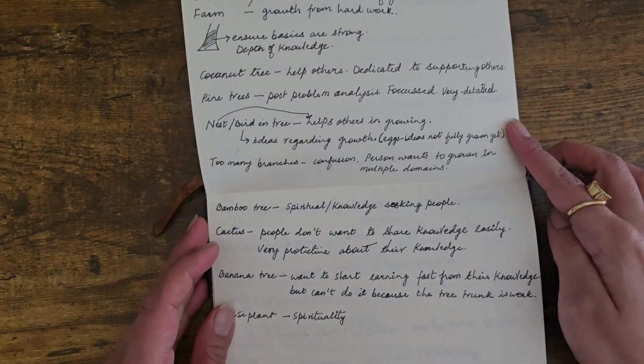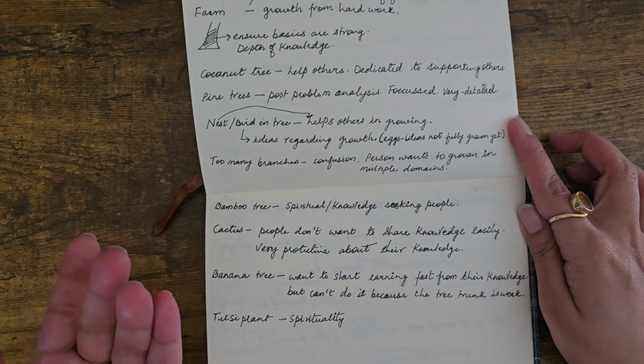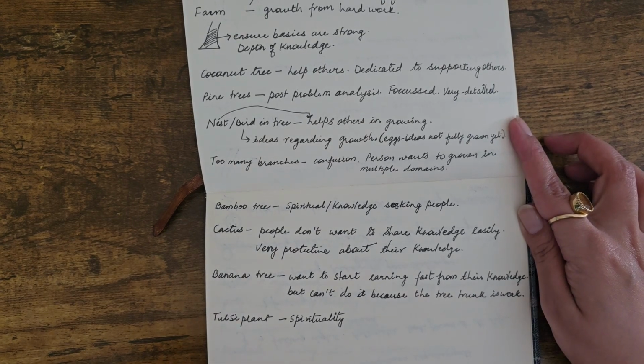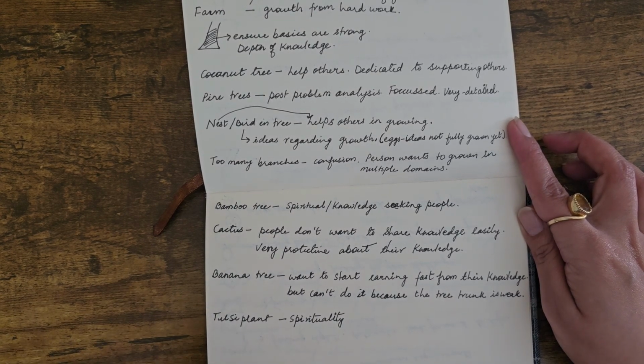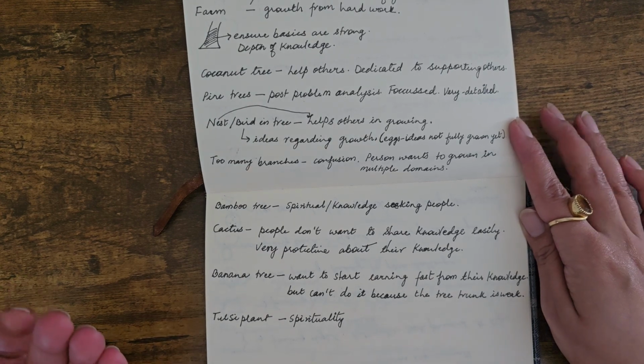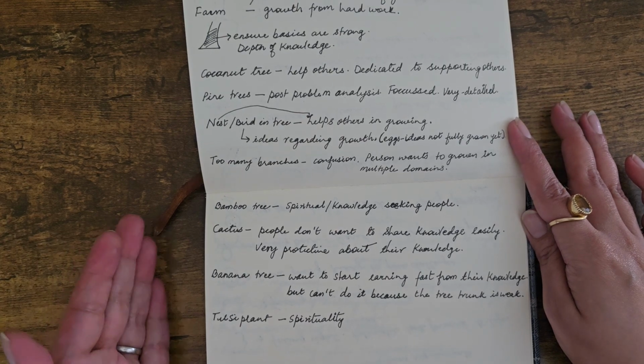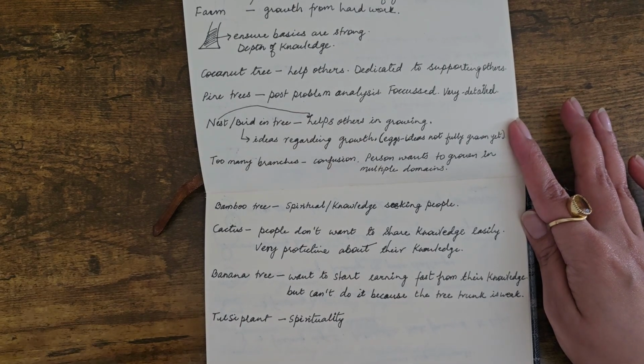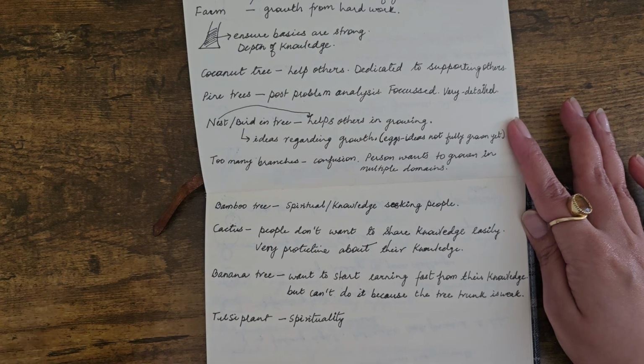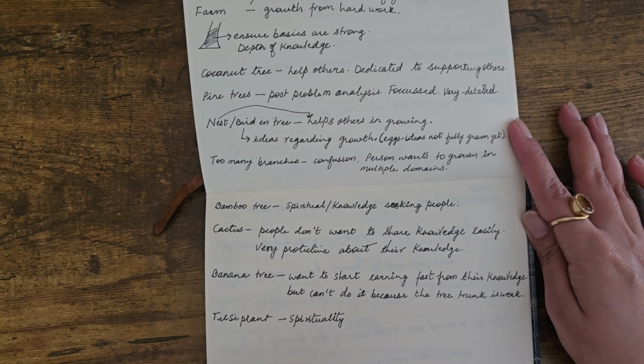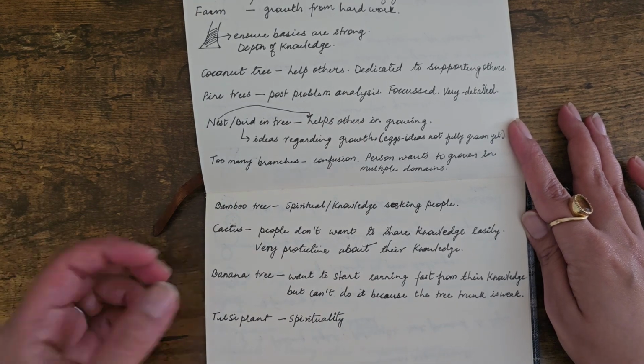Bamboo tree can depict spiritual knowledge. They are seeking spiritual knowledge. Cactus are, by the nature of the cactus, very protective and they can survive in little to no water. So now replicate this understanding of cactus into the understanding of the tree. We would extrapolate it to say that these people don't want to share their knowledge easily. They're very protective about their knowledge. Maybe because they felt like they put in a lot of hard work to acquire their knowledge, and they are not very willing to share it easily.